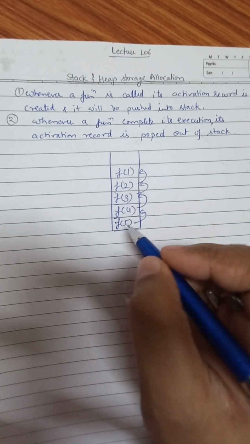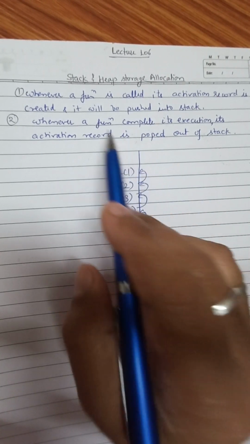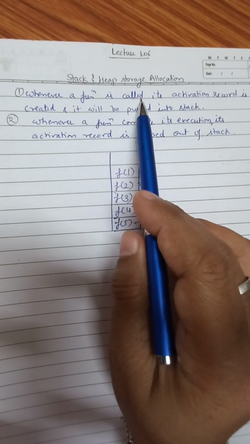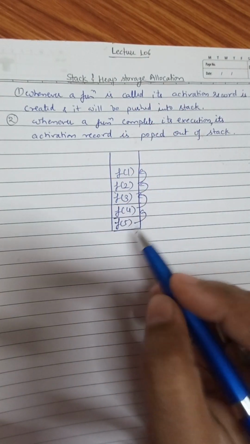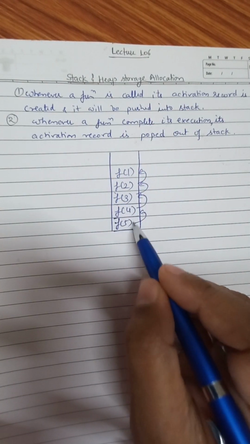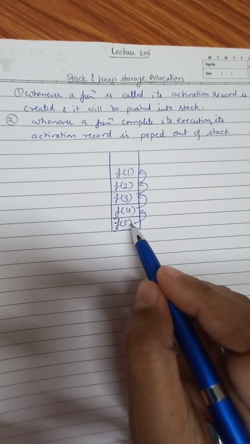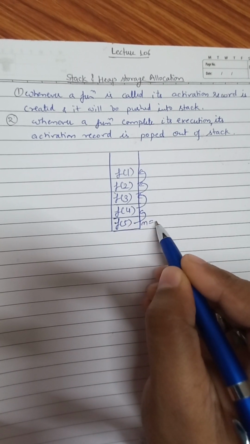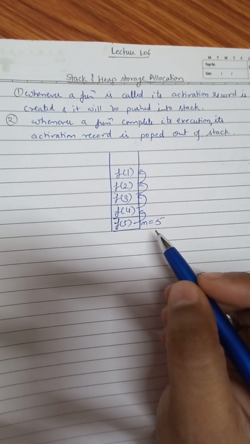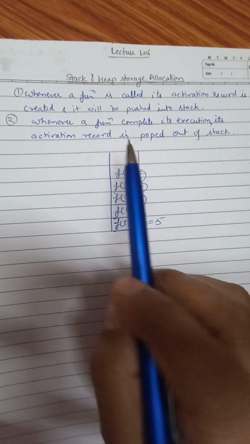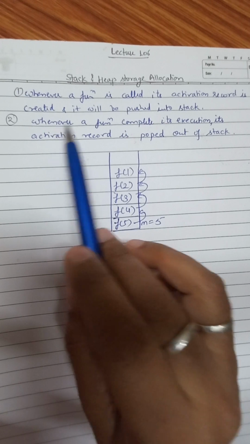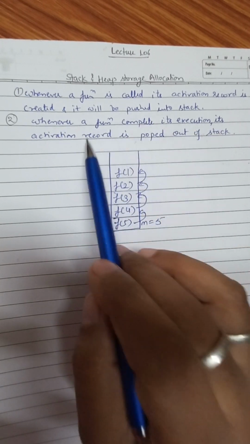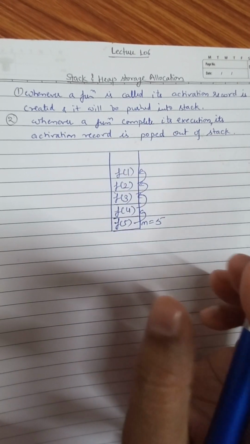So here, every time whenever a function is called, its activation record is created. When factorial 5 is created, one activation box is created, in which we have stored n as 5. Whenever a function completes its execution, its activation record is popped off the stack.